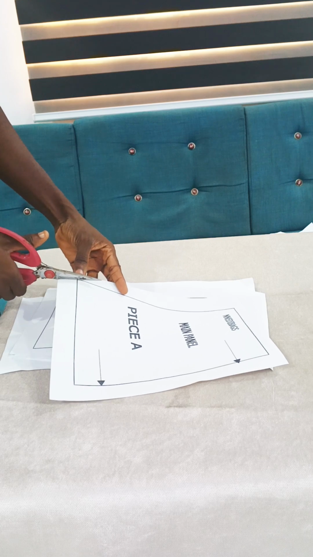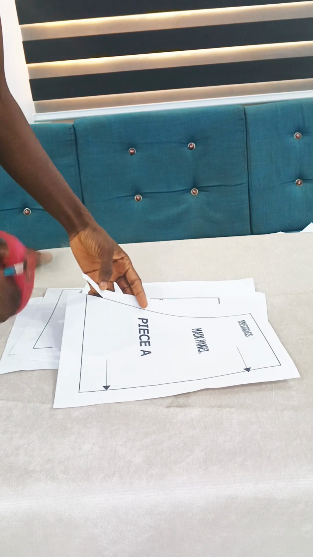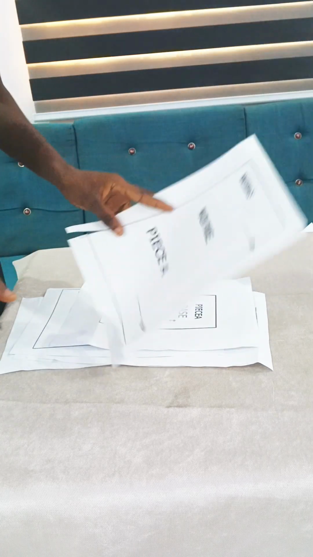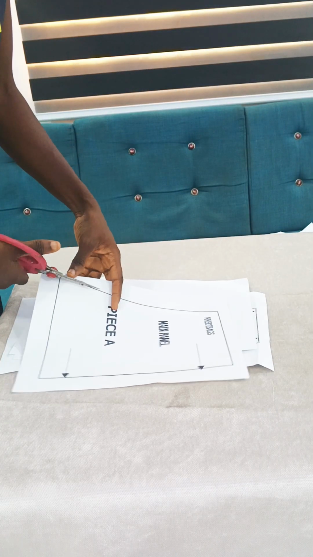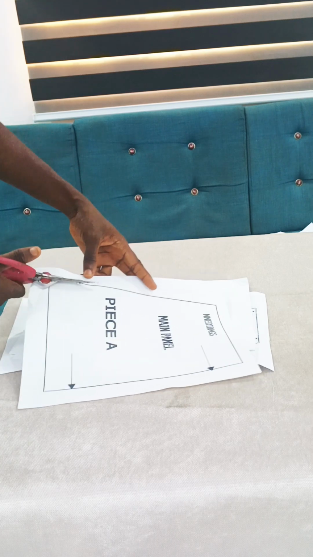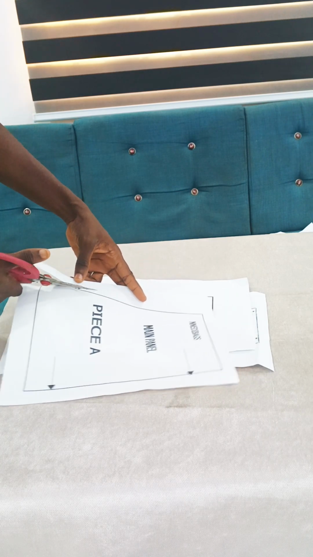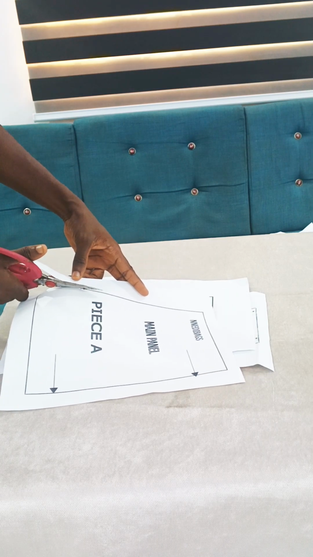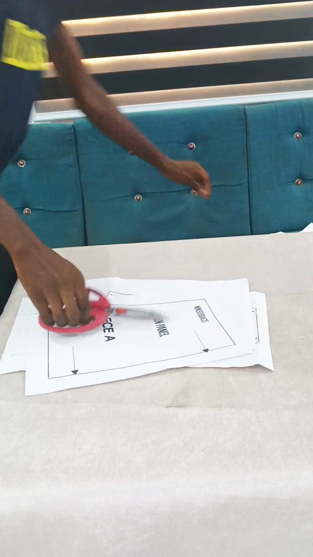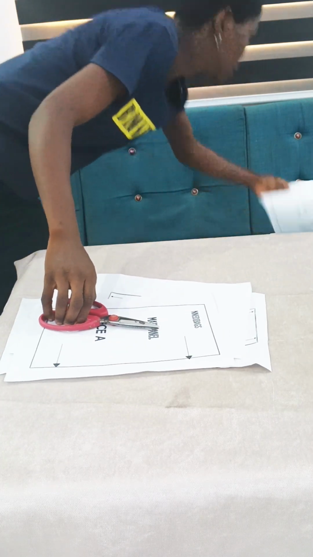So now I'm going to cut this out. So when you get your pattern, you print it out using an A4 paper, and you have to make sure the default setting is at 100%. That way when you print it out, the measurement is going to be accurate, because when it's not on 100%, when you print, it might come out smaller. And this is what I mean.